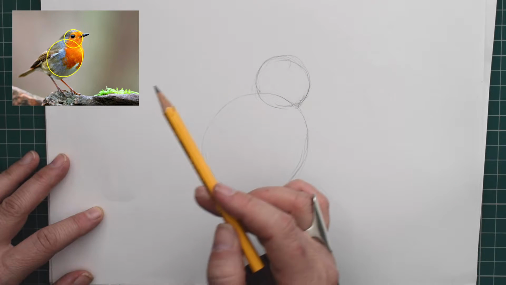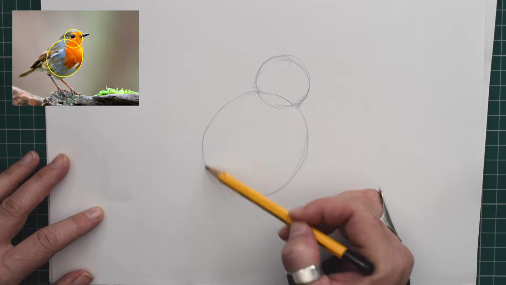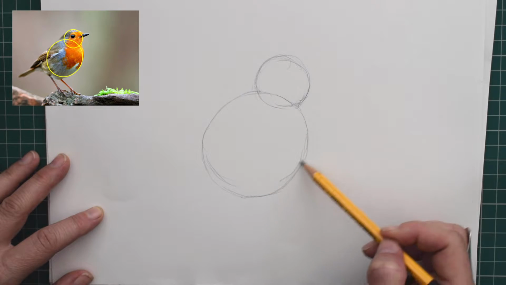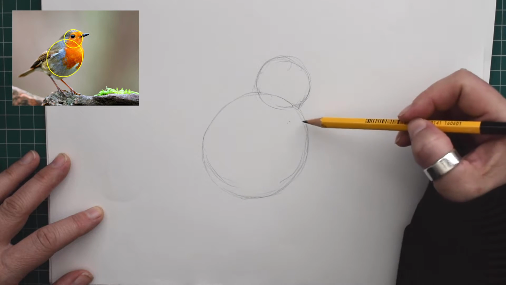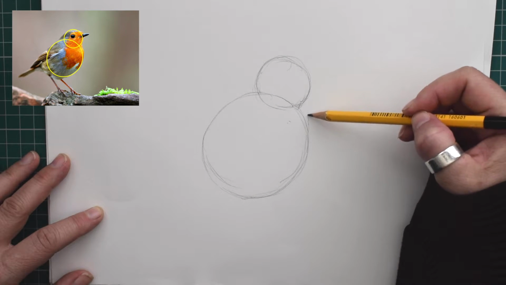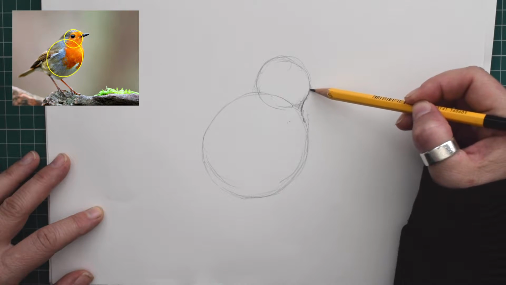And just looking at proportions, it's got that nice big round chest, and then here is where we join them up, so this becomes the front of our head.